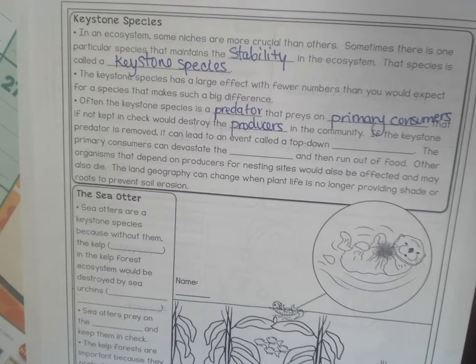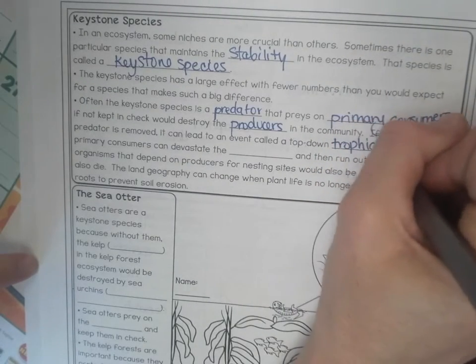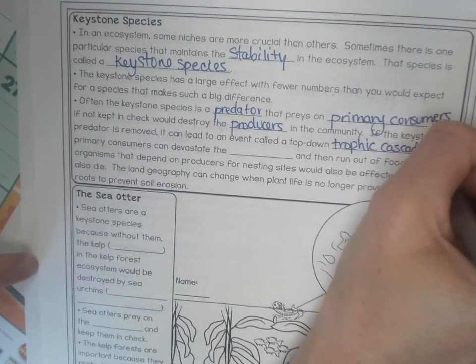If you want, go back and watch that video again and just think about it from the perspective of a keystone species. Those wolves were really the keystone species in that ecosystem. And so, if the keystone predator is removed, it can lead to an event called a top-down trophic cascade, which they mentioned in that video. Trophic cascade.